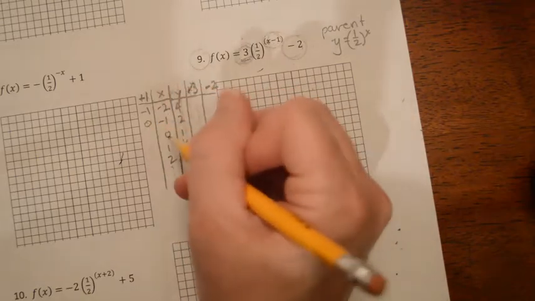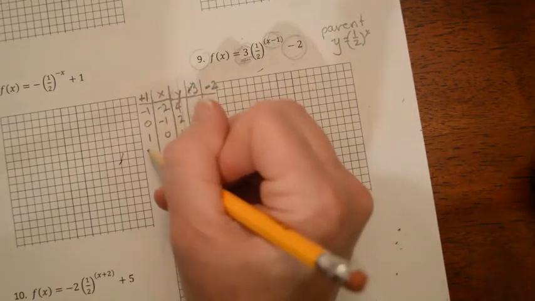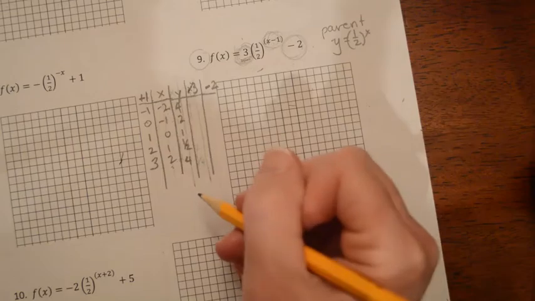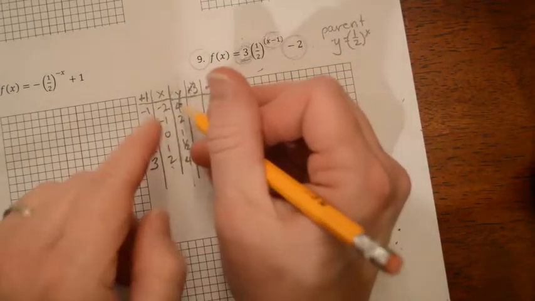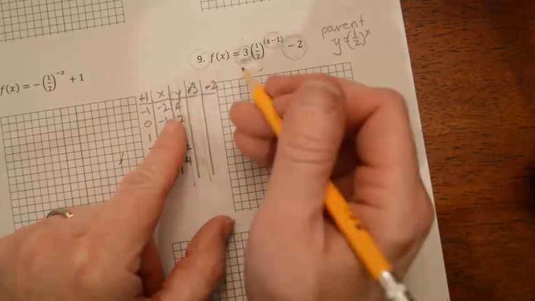-1 + 1 is 0. 0 + 1 is 1. 1 + 1 is 2. 2 + 1 is 3. Now here this is saying multiply each of these y values by 3.